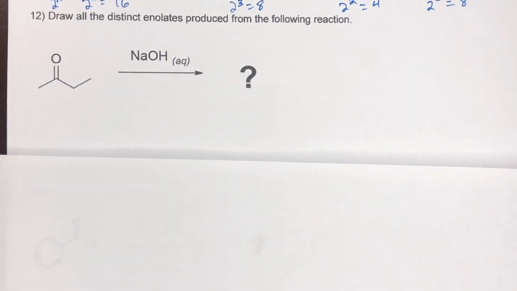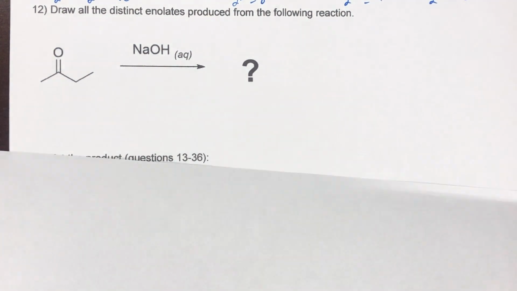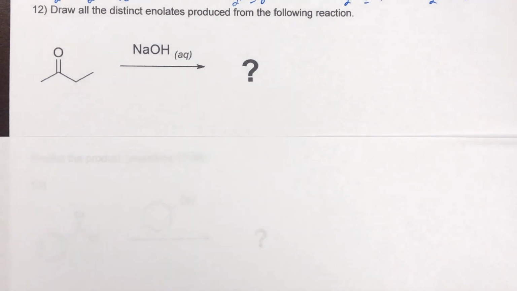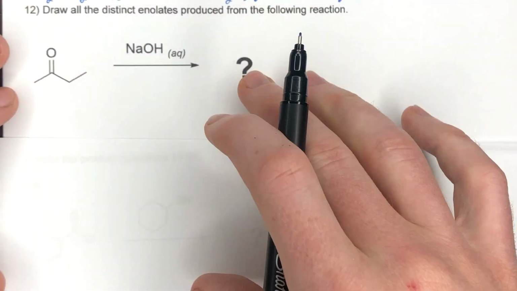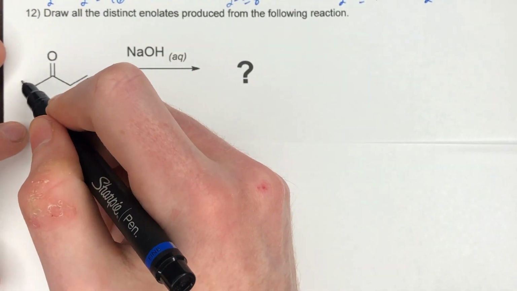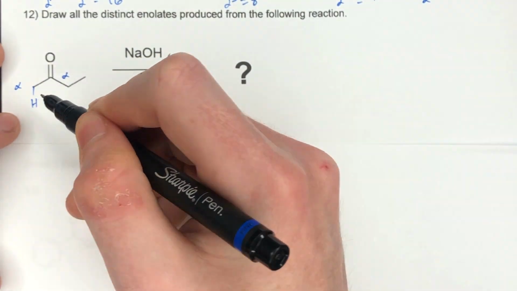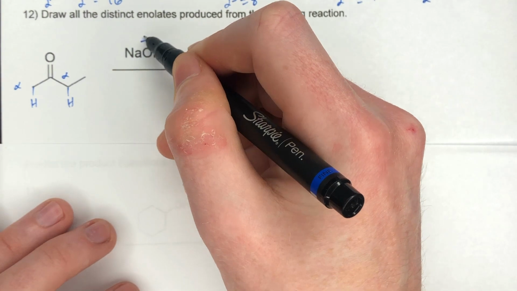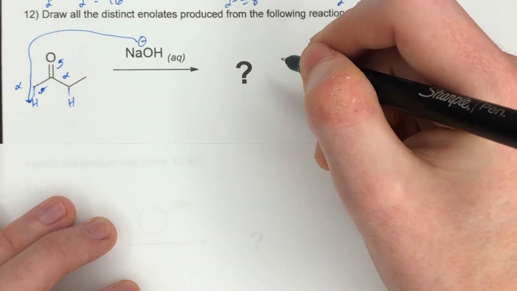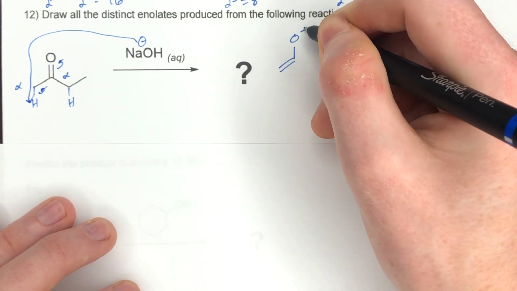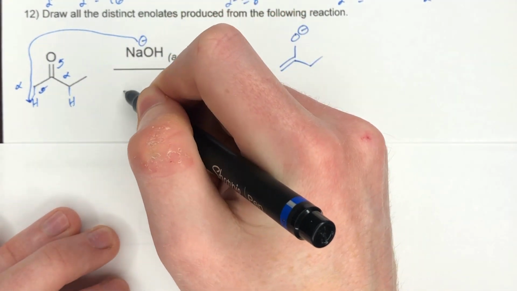So now let's move to 12. 12 is draw all the distinct enolates from the following reaction. So here you're basically just looking for the different alpha protons that you have. So we have this set and this set. If we remove either one of those, we'll get different structures. So let's just remove one at a time. This would give us one enolate. And of course there is resonance. Then you can remove this other one. So I'll redraw OH.